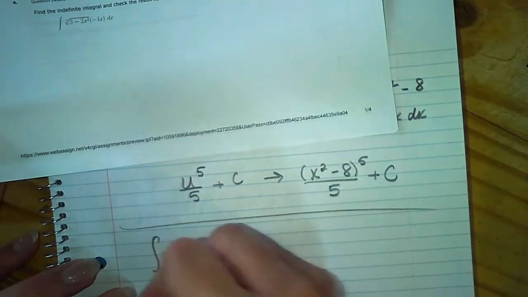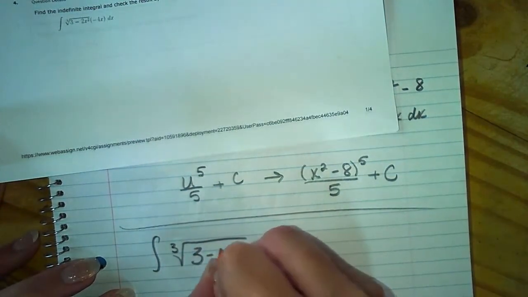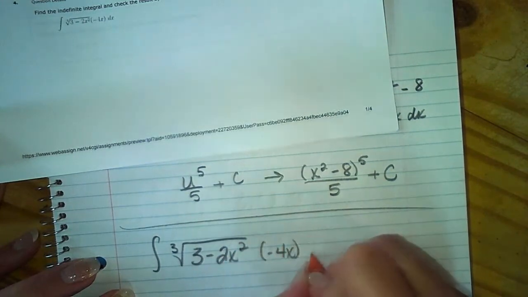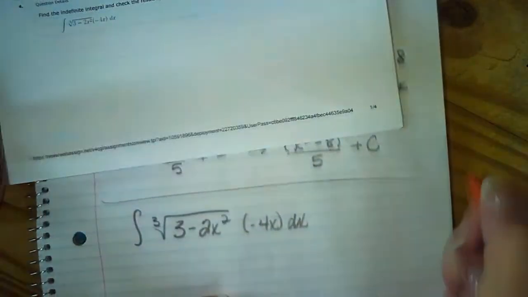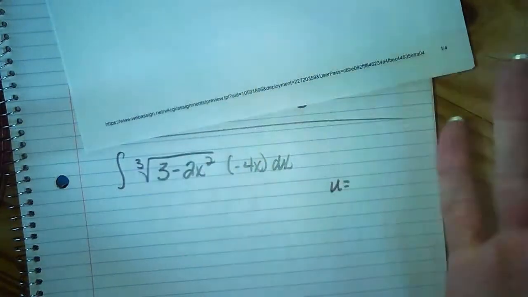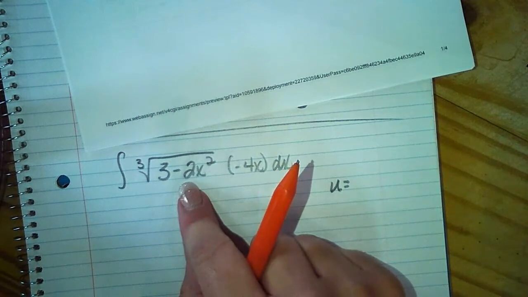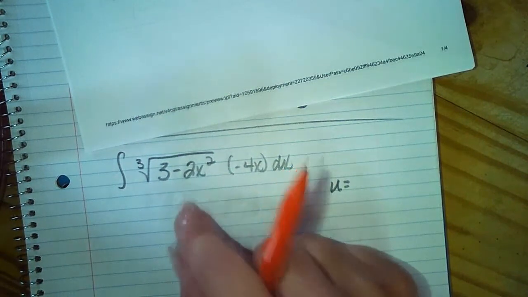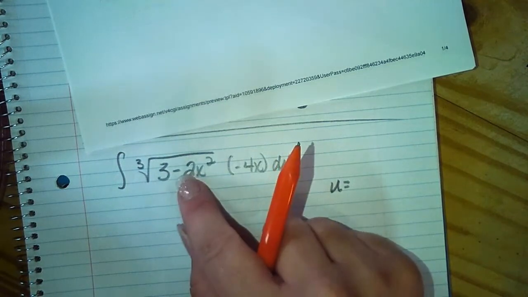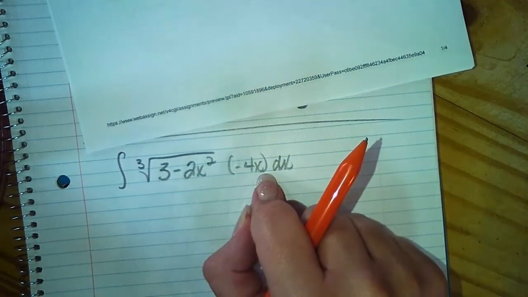All right, so I have the integral of the cubed root of 3 minus 2x squared times negative 4x dx. What is your u? Your u is whatever's on the inside. Now, here's the question. You have this inside and you have this inside. So if you've got to make a decision, what you're looking for is who has the derivative. Okay? Well, this thing's derivative is a negative 4x. So that's your u. This is your du.